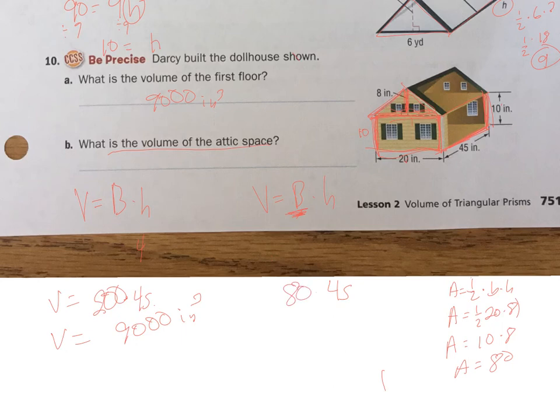So it's 80 times 45, and that'll get me the volume of the attic. 80 times 45 is 3,600 inches cubed. That's the space of this triangular prism right there. This rectangular prism is 9,000. So you could say together, the whole space of the house would be 12,600 inches cubed. But it's only asking for the first floor, then the attic.